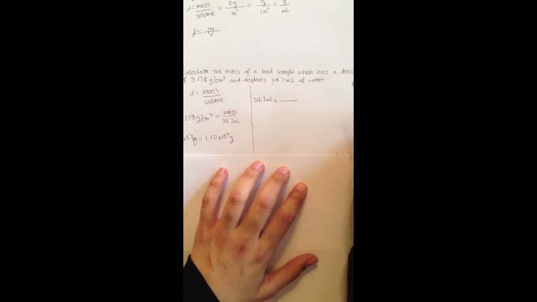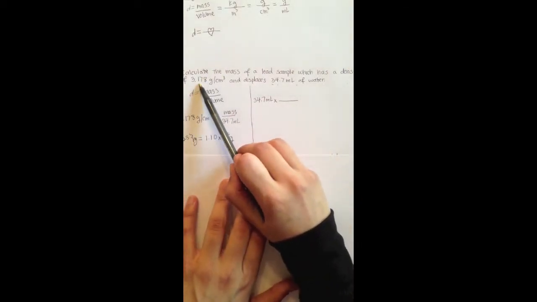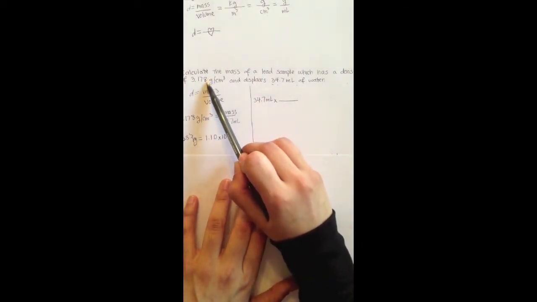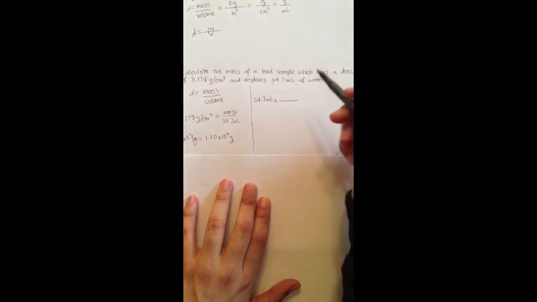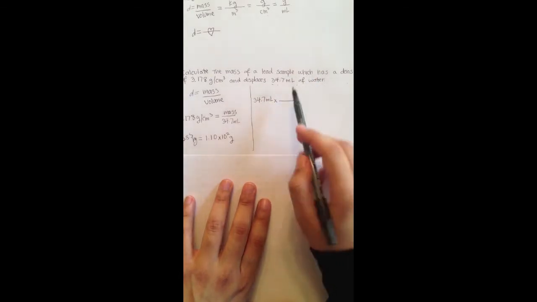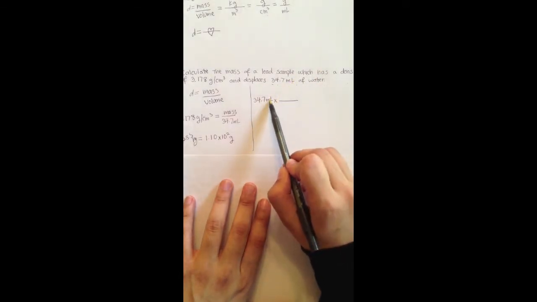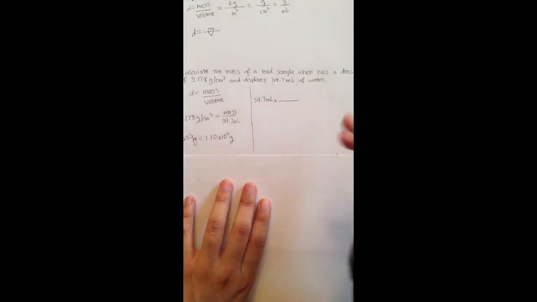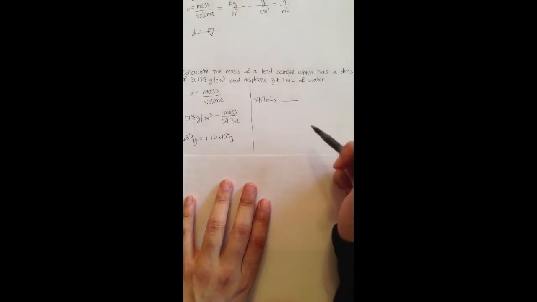And we want to get to mass. So we have the density here, which has a unit of mass, which is grams. So we can use that to get to the mass. But we want to convert milliliters to centimeters. You don't have to because they're equal, but to make it easier for yourself to see where the units are coming from, you can do that.